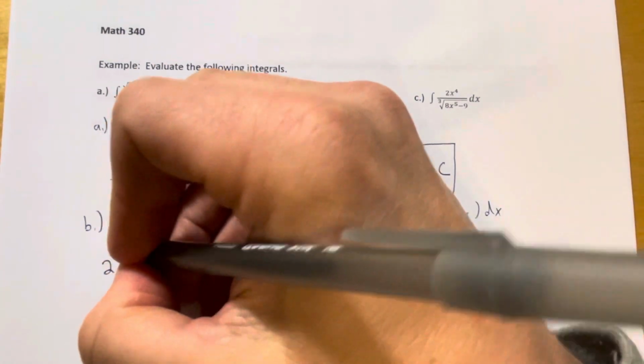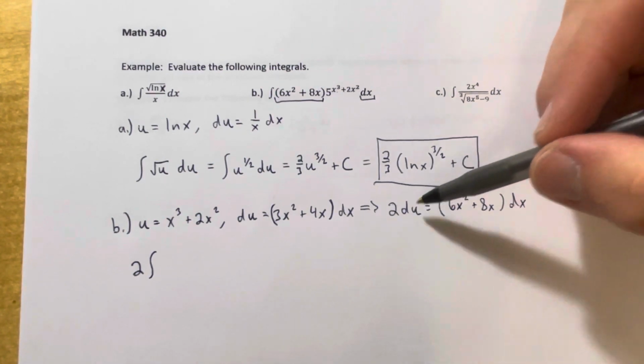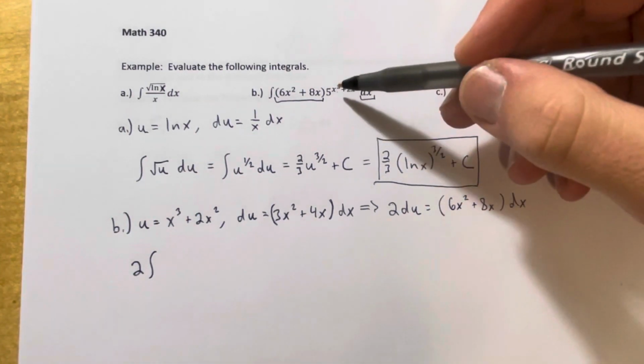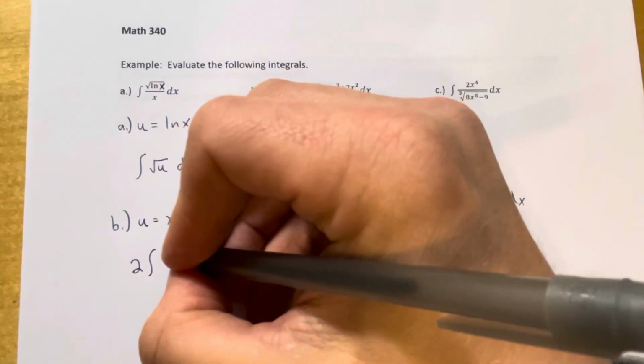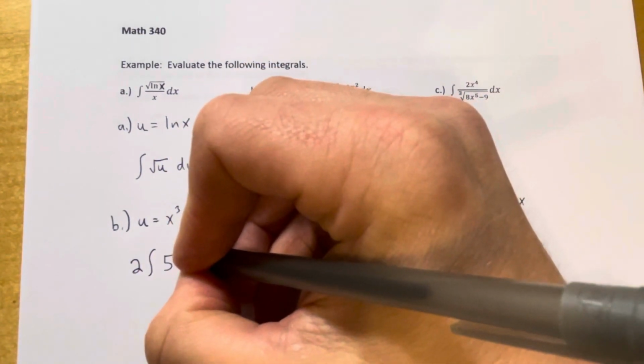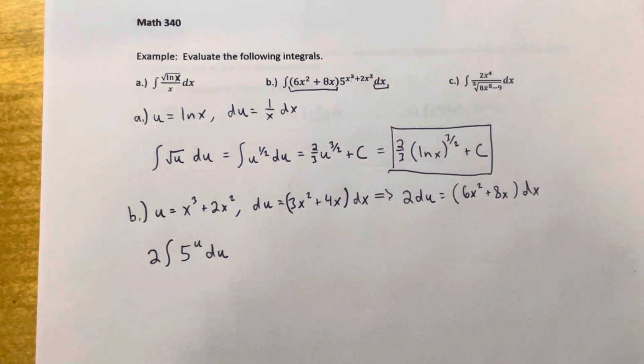And again, when we rewrite our integral, that 2 can be pulled out. So that's going to account for the 2. The du I'm going to write at the end. But what else is left in here? 5 to this exponent, which is what we defined u to be. So 5 to the power of u, and then there's the du that I needed. Much simpler looking than what we had initially, right?